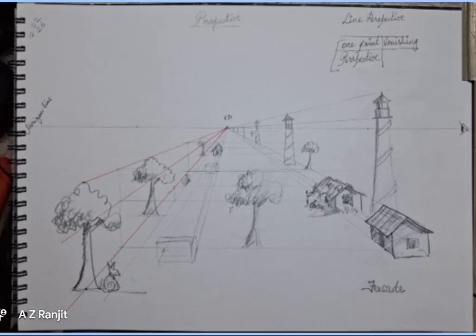Okay, which automatically means there is more to it. If there is 1 point perspective, maybe there is a 2 point perspective. If there's a 2 point perspective, maybe there is a 3 point perspective. That is all.